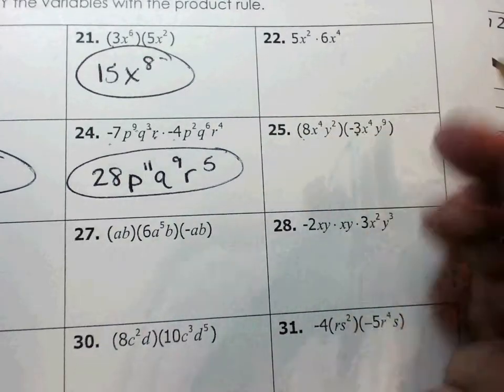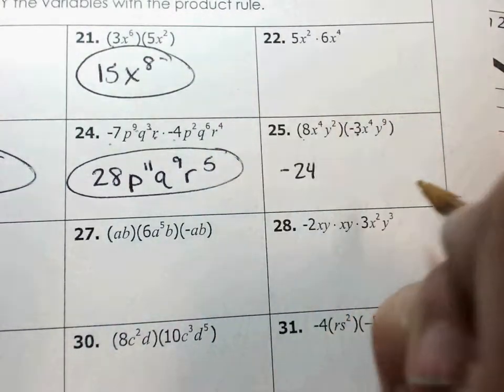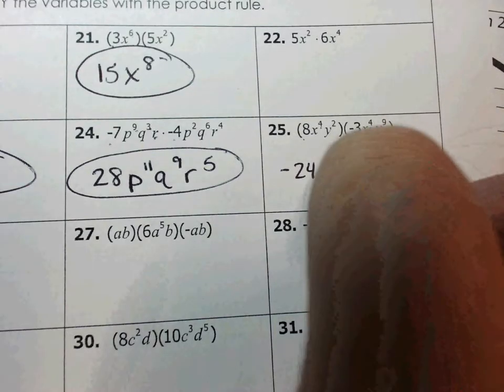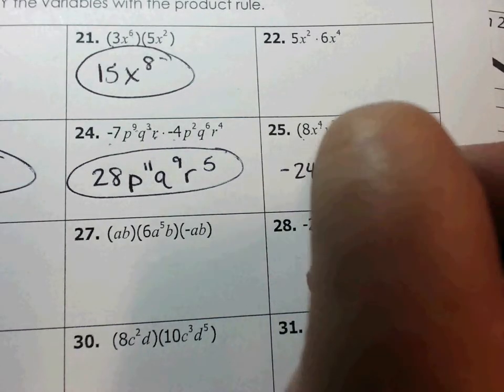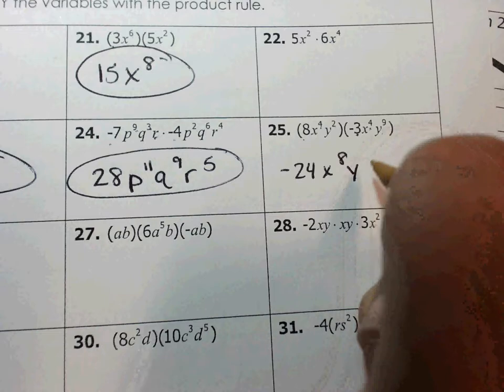25: 8 times negative 3 is negative 24. x^4 and x^4 is going to give me x to the 8th. y squared, y to the 9 is going to give me y to the 11.